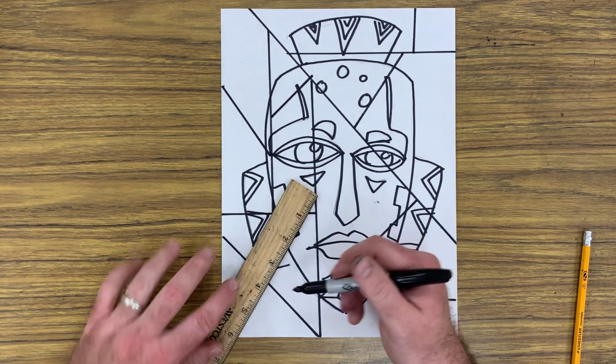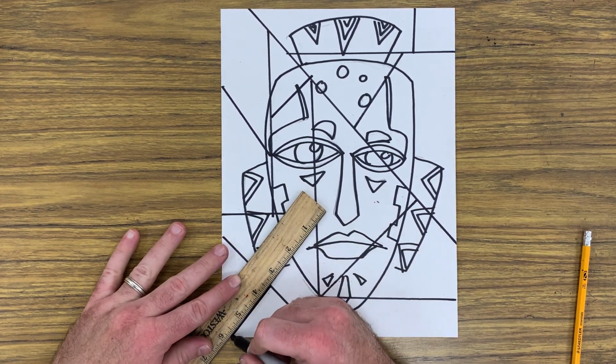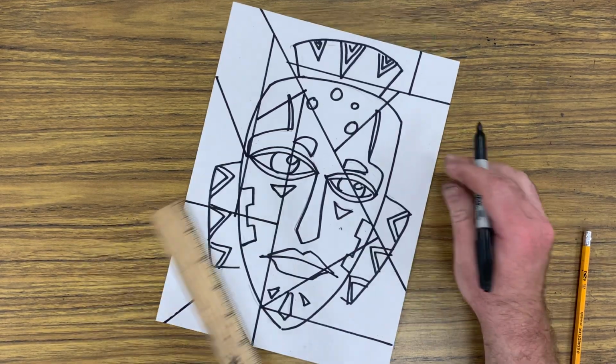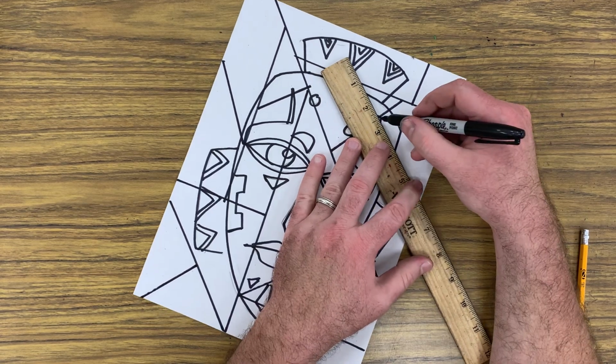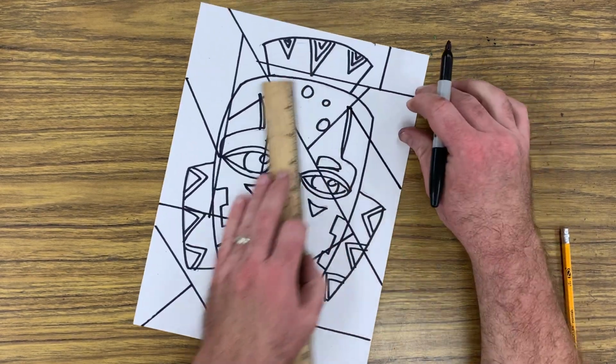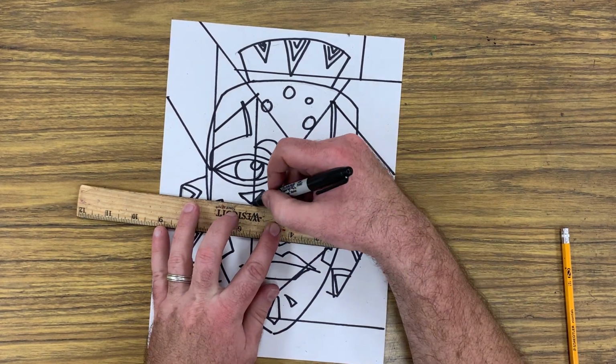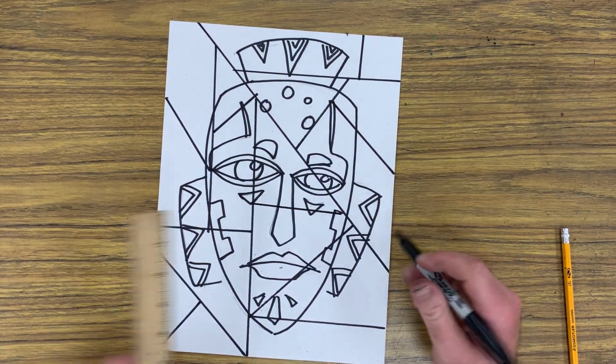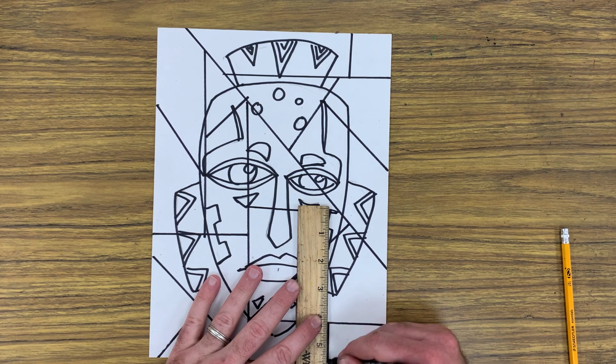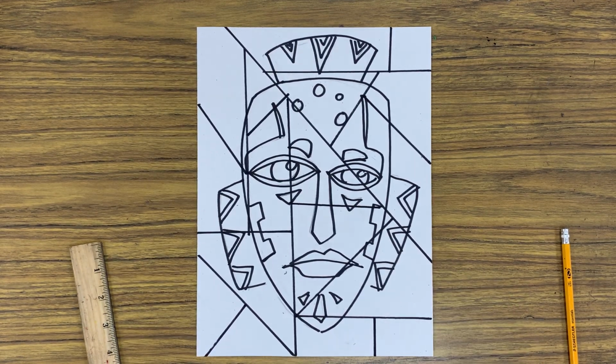So I'm going to come down here, diagonal, diagonal other direction. Let's go horizontal across here. This is a big gap, so let's clear that up a little bit. And then I'm gonna do a vertical down here. Okay? I might go one more, and then I'm done.